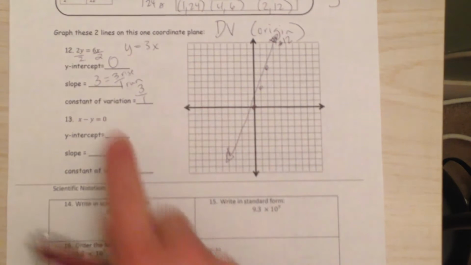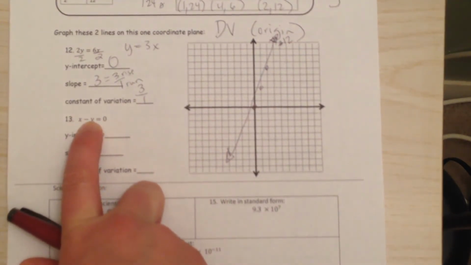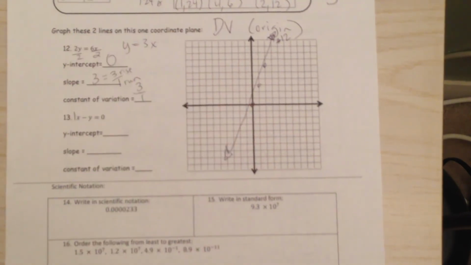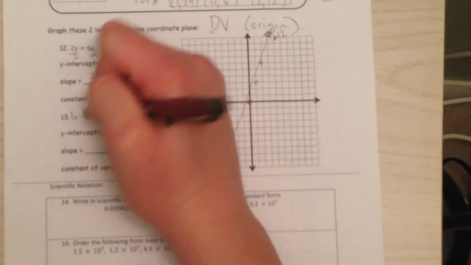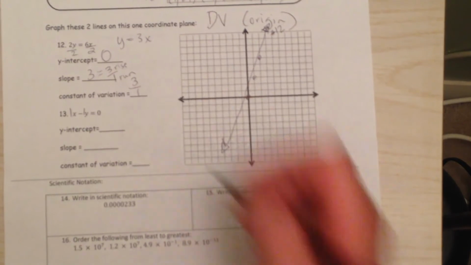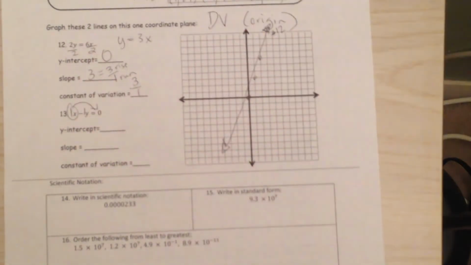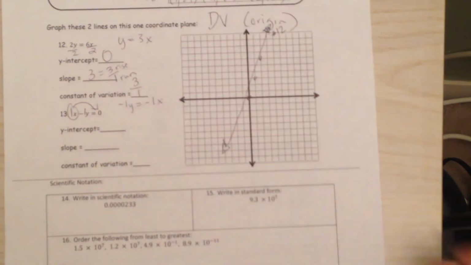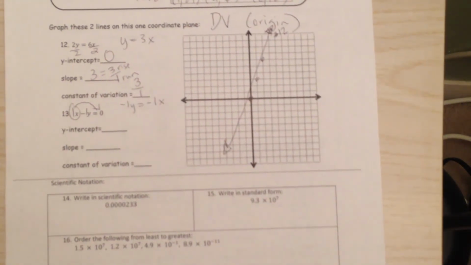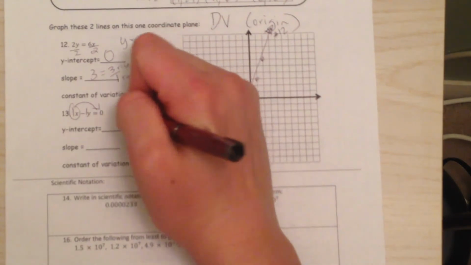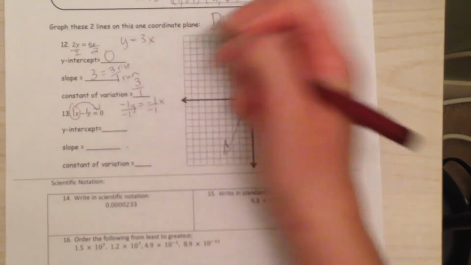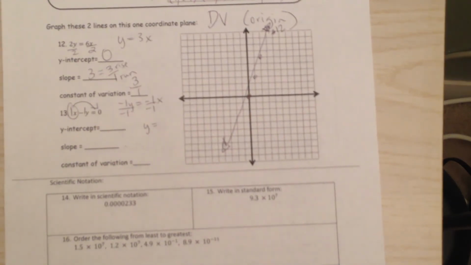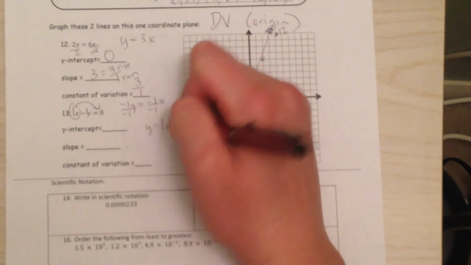For 13, I've got an x on the wrong side and I've got this negative on my y. So let me get rid of the 1x right here, put my ninja in. I'm going to put my ninja in on my y as well. So when I switch the side, I switch the sign. So I have negative 1y equals negative 1x. And then I can divide by my coefficient of that negative 1 right there. So I see y equals a negative over a negative is a positive. So I'm going to write that as positive 1x.